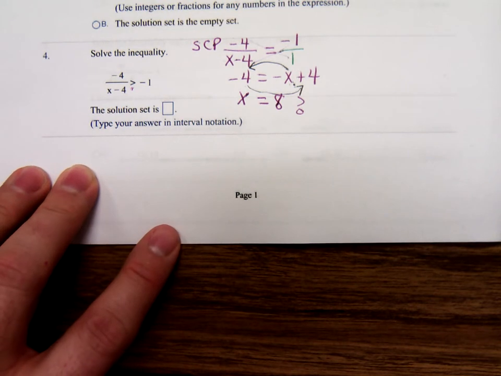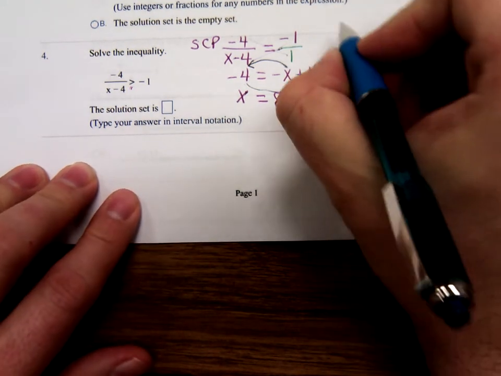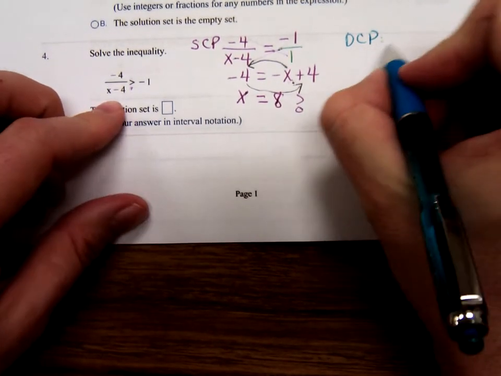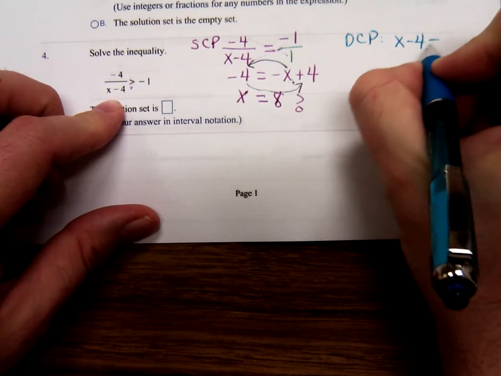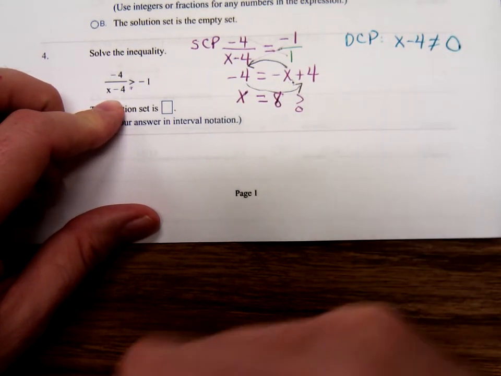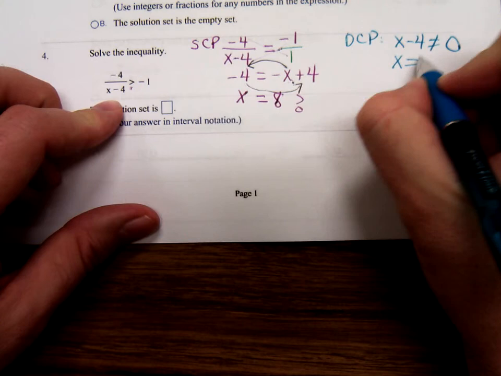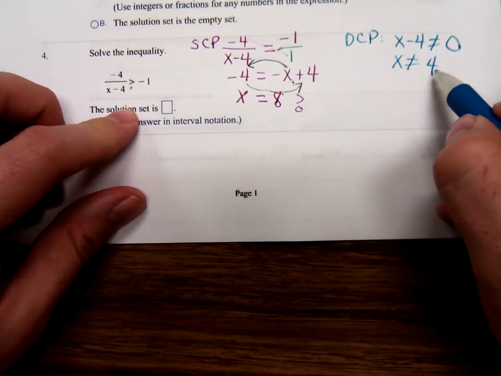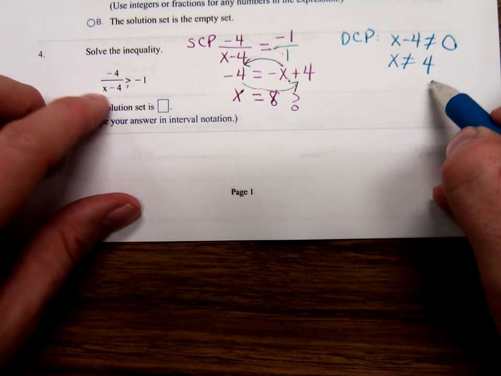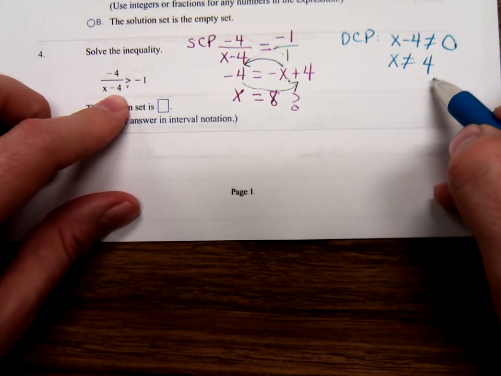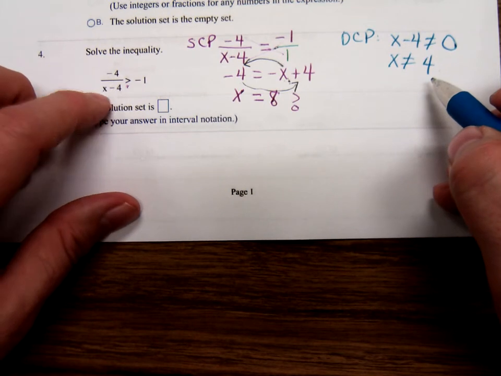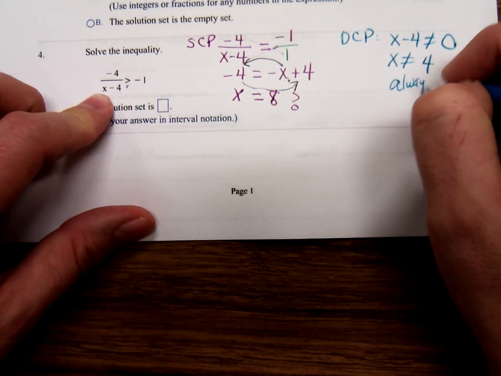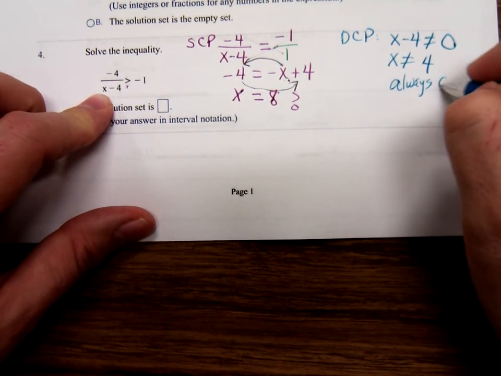Now, how about in blue, I'm going to find the denominator cut point. Denominator can't be 0. So x minus 4 can't be 0. X cannot be positive 4. If you try to plug in 4, your calculator is going to give you an error because you'd have negative 4 over 4 minus 4, which is negative 4 over 0. You don't want this 4 to be part of your solution. So always an open circle.